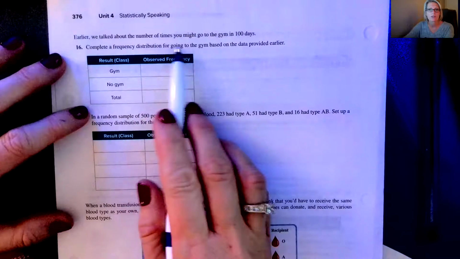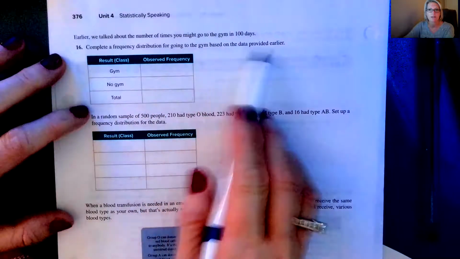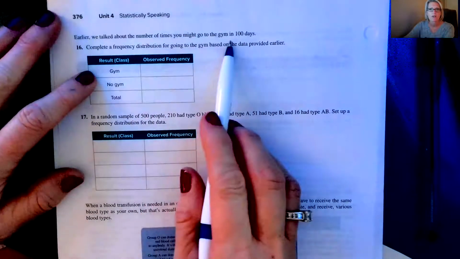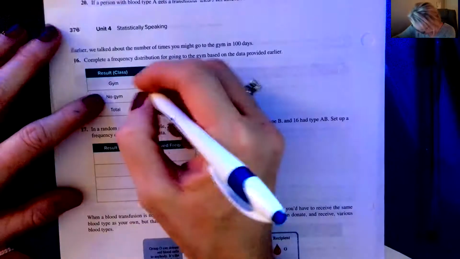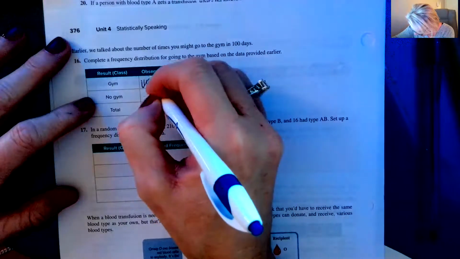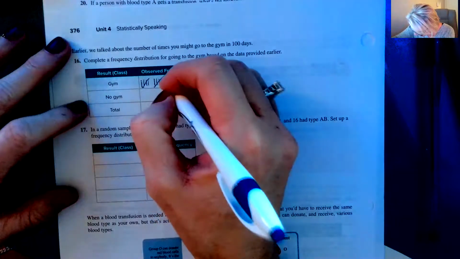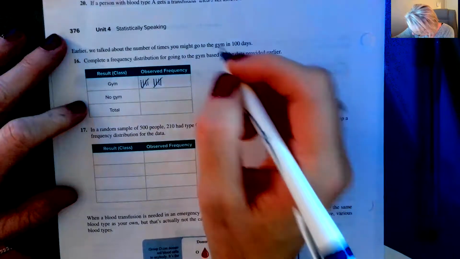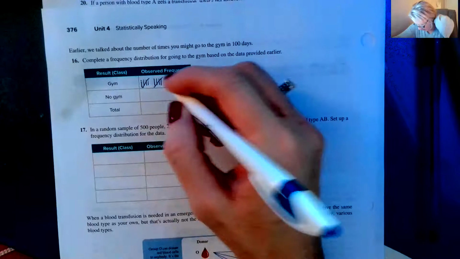Okay. Complete a frequency distribution for going to the gym based on the data given earlier. So on the 50 days, we said going to the gym would be 60 times. So it would be 1, 2, 3, 4, 5, and we'd have to do this 60 times, right?